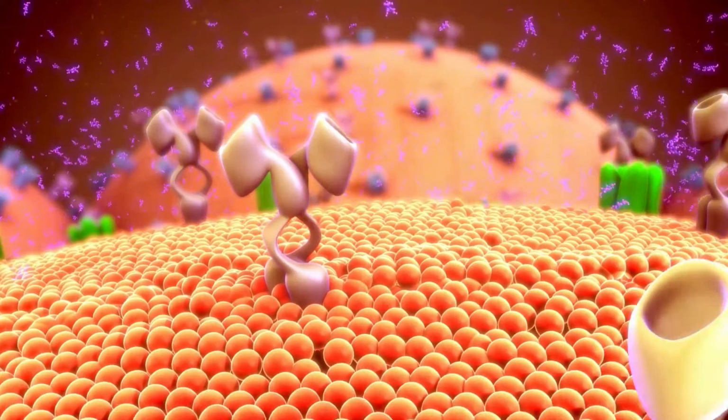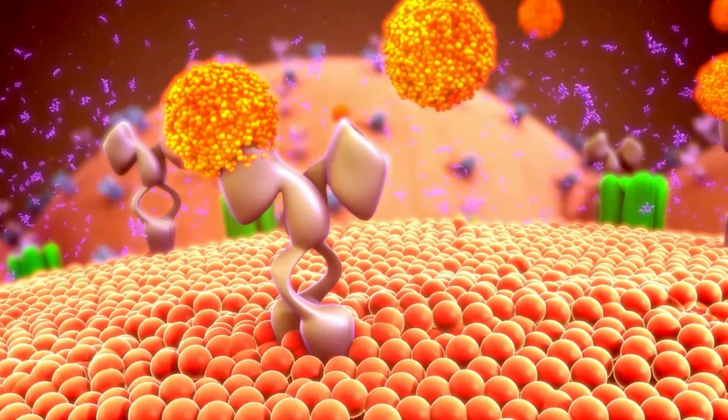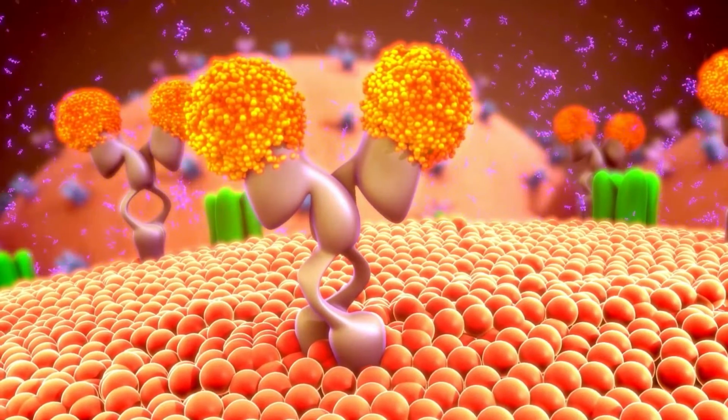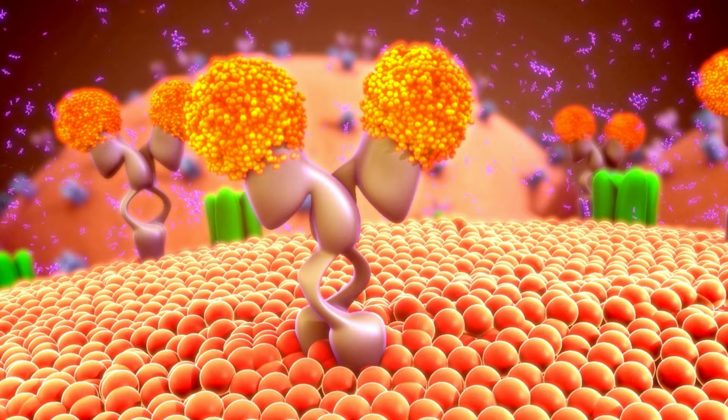The hormones of the endocrine system travel around the body looking for target cells, or cells with their specific receptor on their cell surface. A hormone can only affect cells that have a receptor for them on their surface.